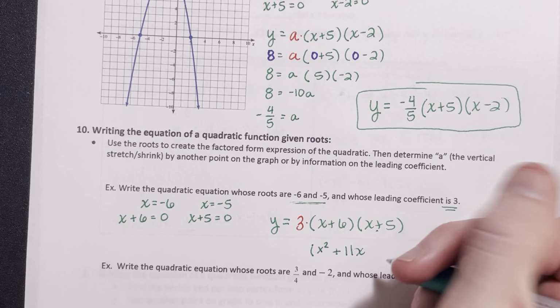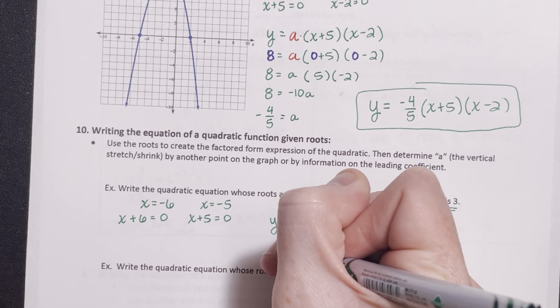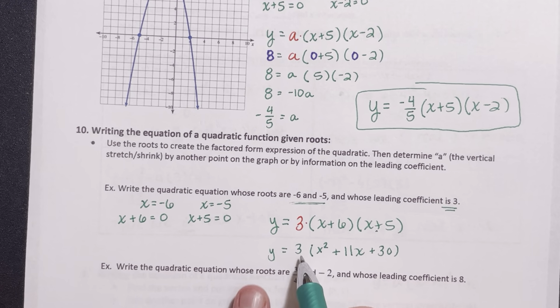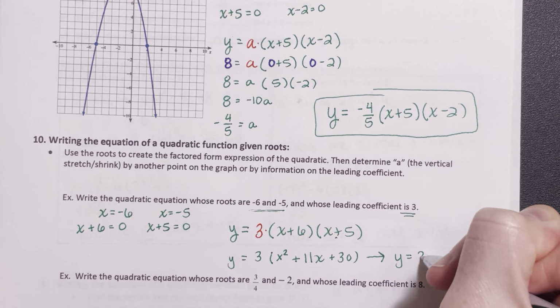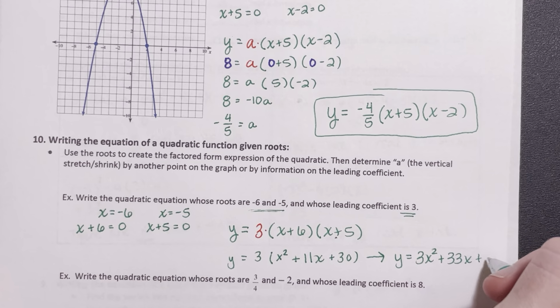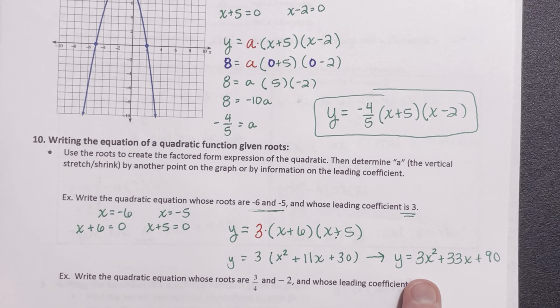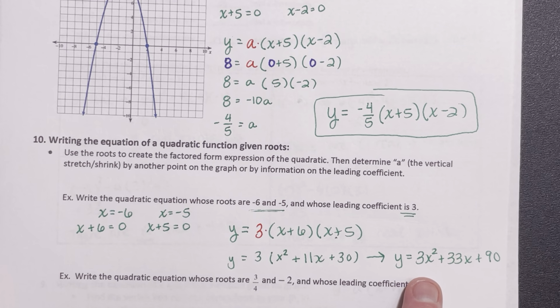And 6 times 5 is 30. With that 3 hanging out there, if I distribute it, it becomes y equals 3x squared plus 33x plus 90. Notice that the leading coefficient is 3, so we do have an accurate representation of this quadratic.